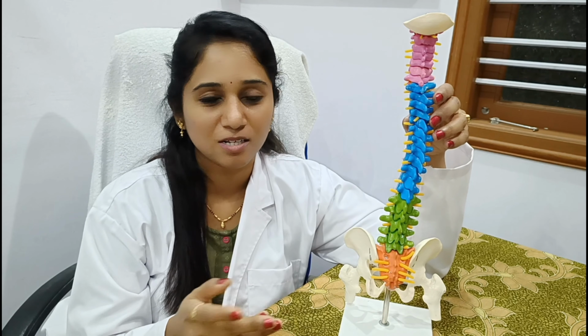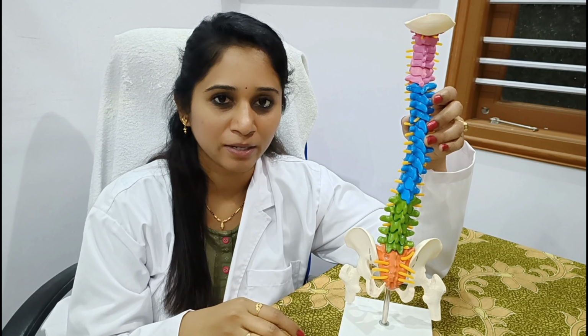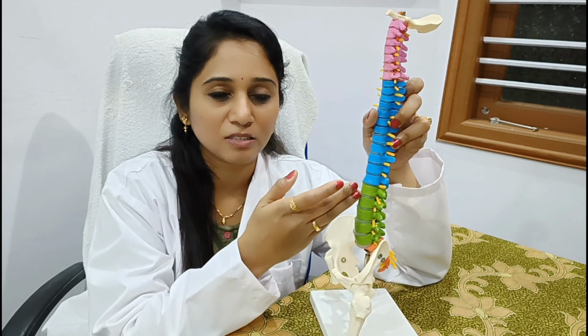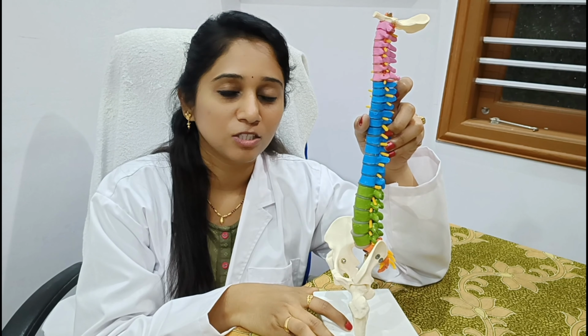Another cause is TB spine. We also call it Pott's spine. Tuberculosis, there is nothing much to explain in it. Tuberculosis of the spine is called TB spine.